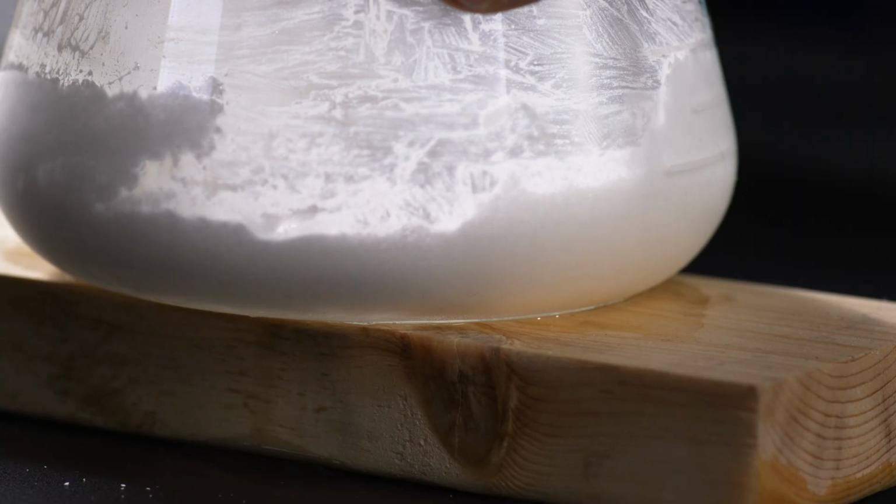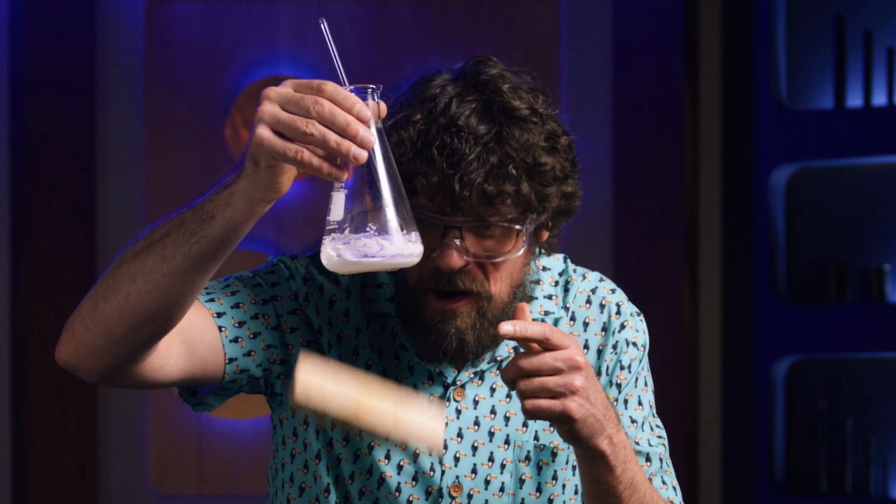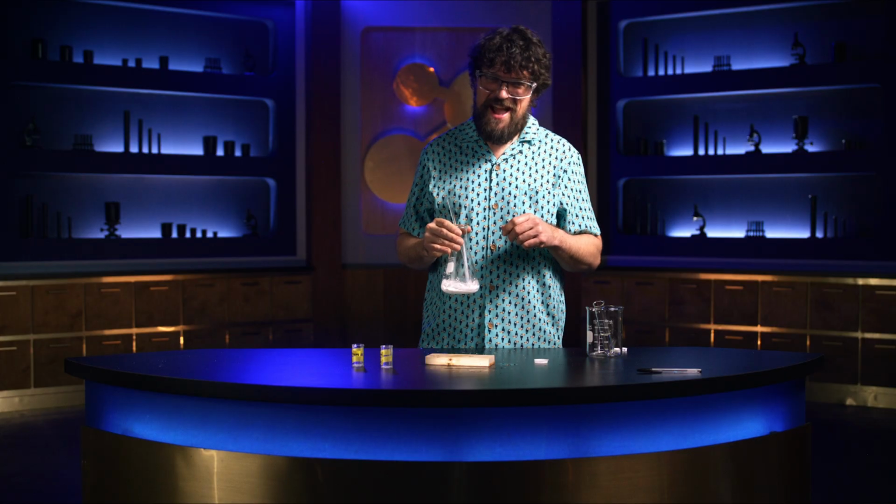The mixture absorbs energy from the surroundings. In this case, it absorbs energy from the water, turning it to ice and freezing the beaker to this board. This is called an endothermic reaction.